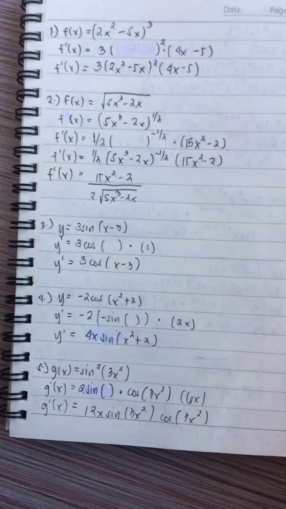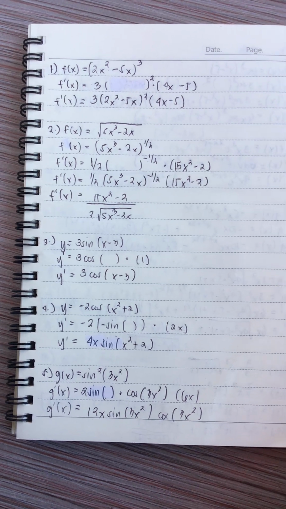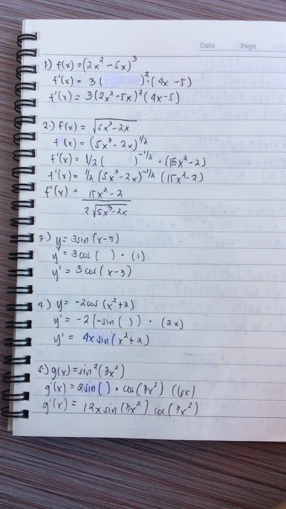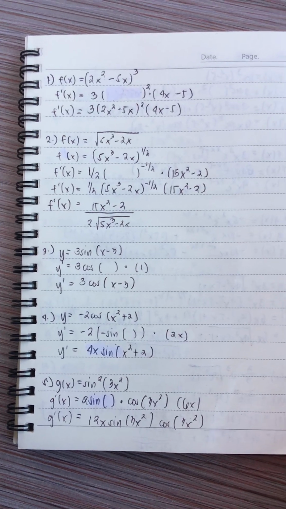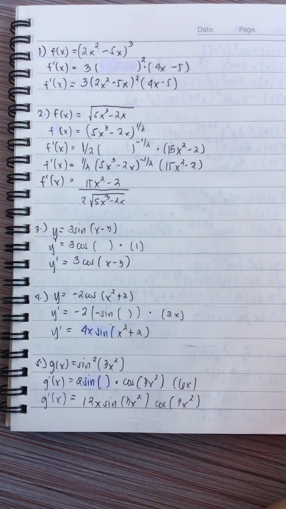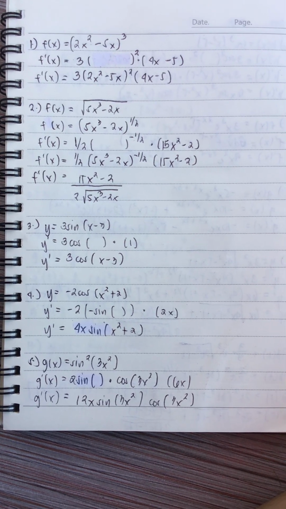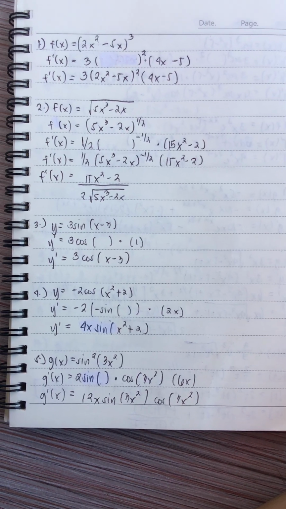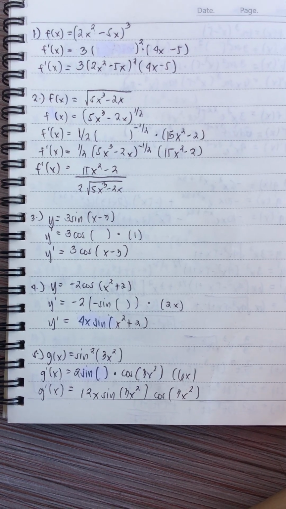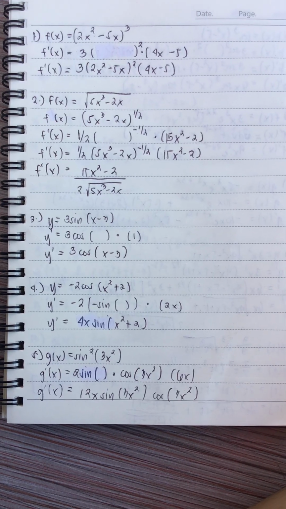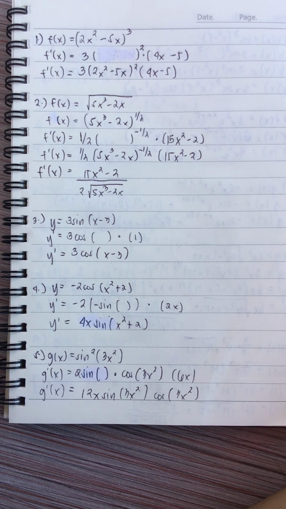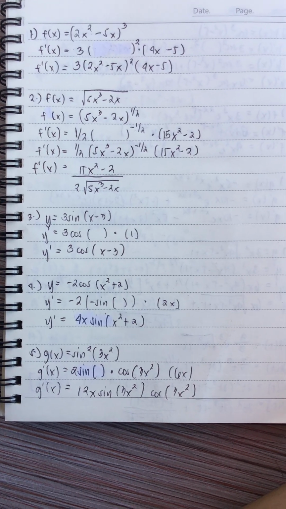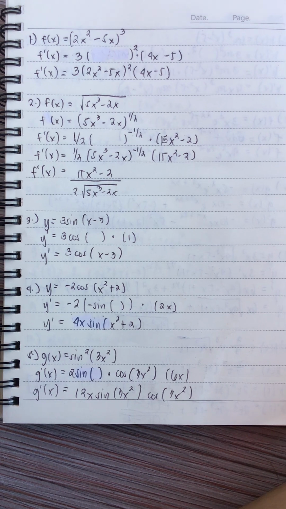Moving on to another set, which is from 1 to 28, starting from number 1. This is an application of the chain rule. So we are given f of x equals 2x squared minus 5x to the third. So applying the chain rule, 3 times, which is the outer one, we are first going to not copy the inside term, because we will have it copied to our final answer.